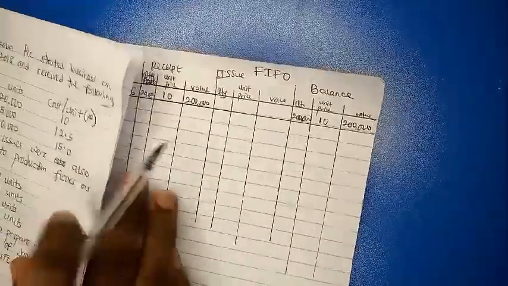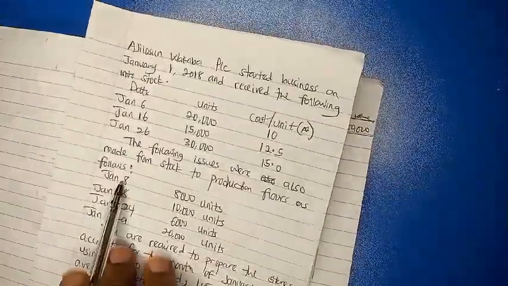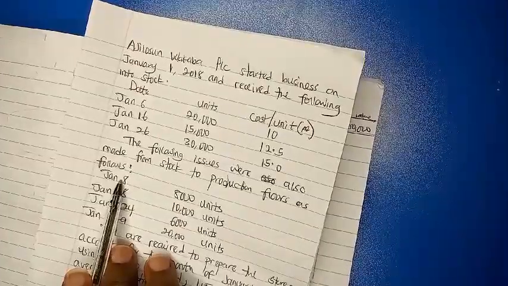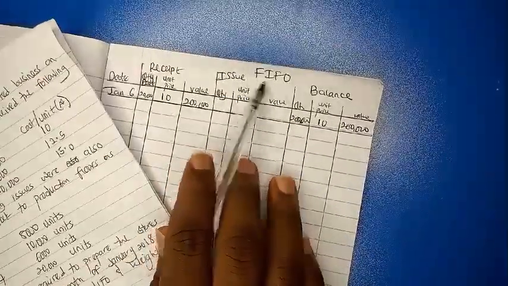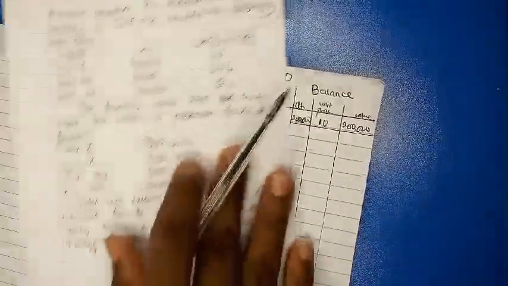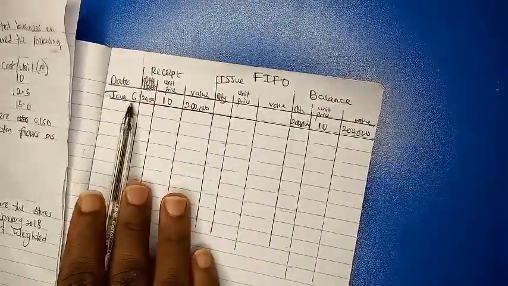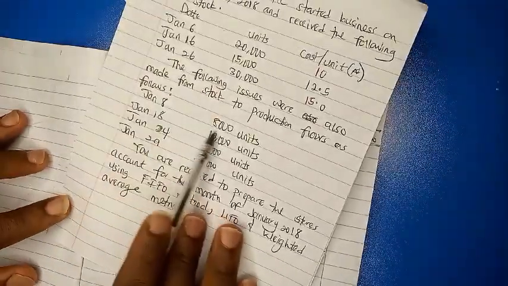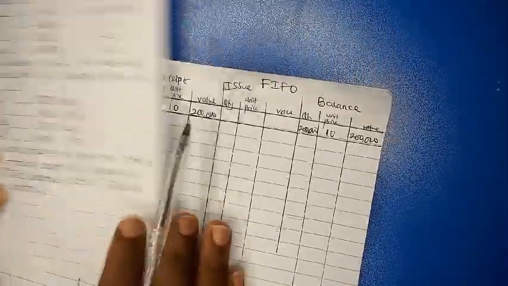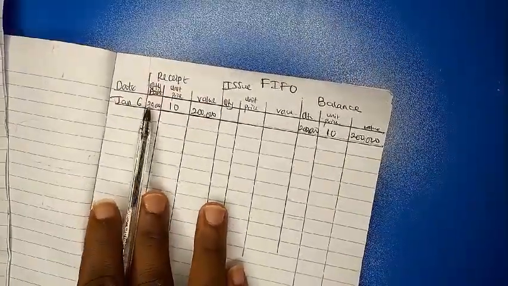So after January 6th, the next date is January 8th. On January 8th, we are selling now. And our method is FIFO, first in, first out. We've not really bought much goods. This is the only goods we bought. And we want to sell 8,000 units out of what we've bought. We've bought 20,000, so we want to sell 8,000.